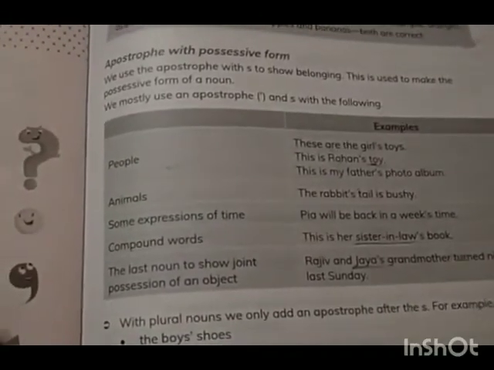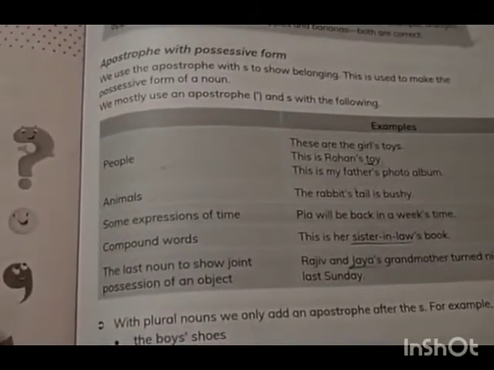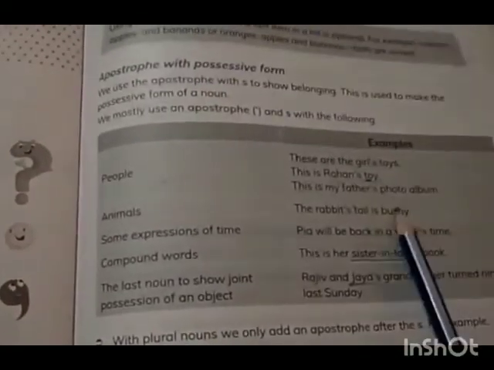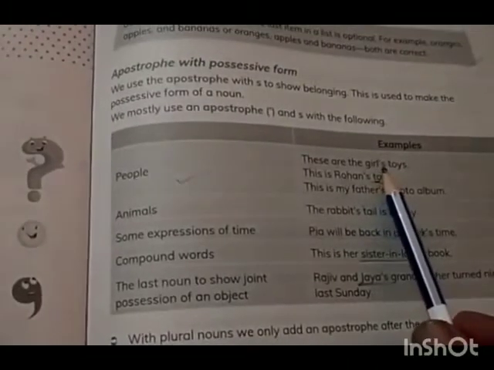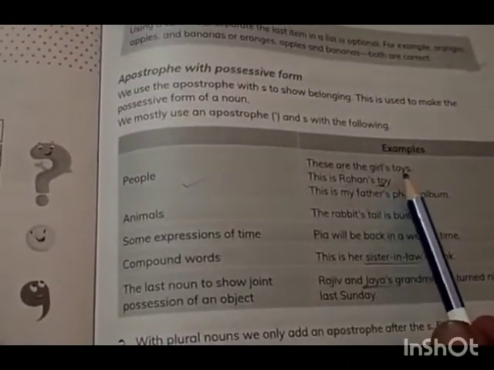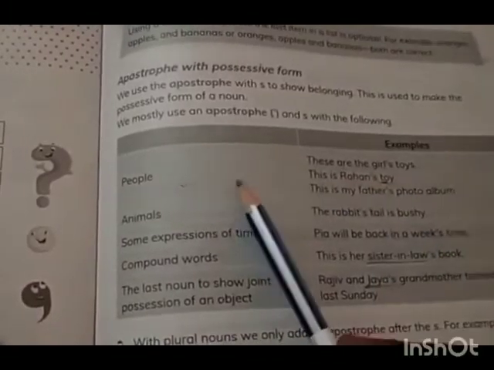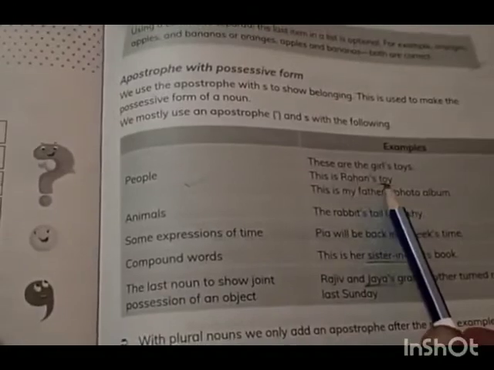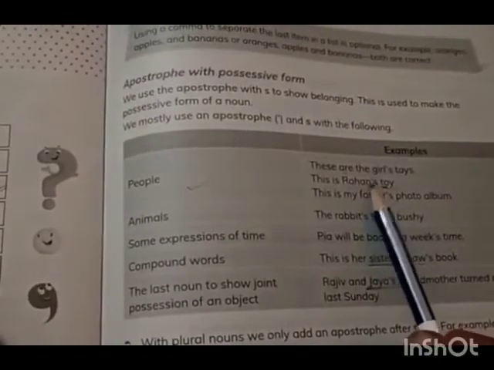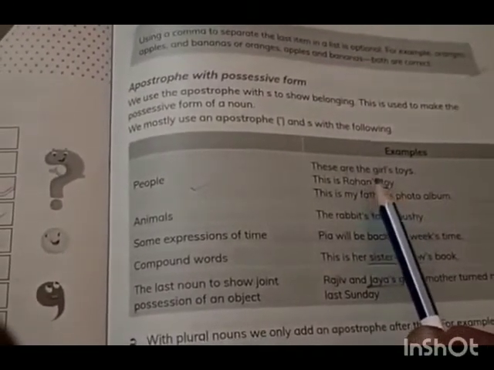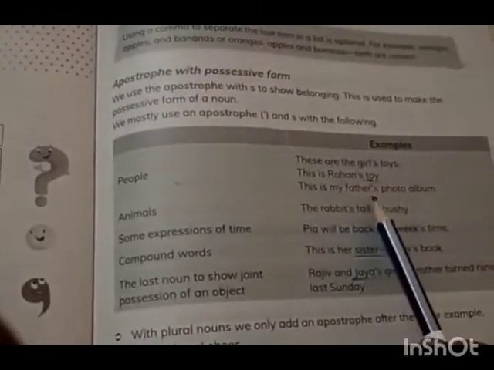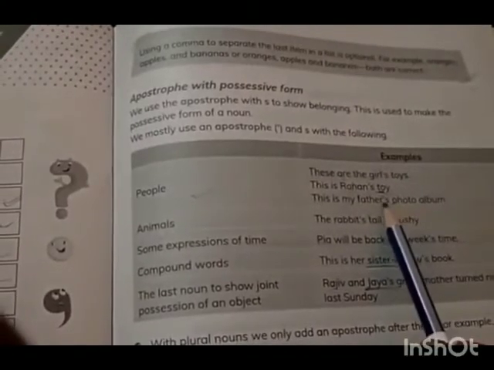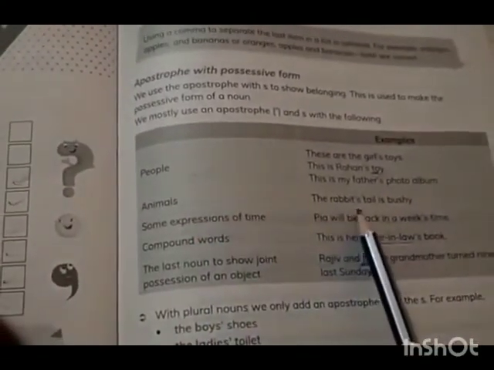So people, if we talk about people, for example, let's say these are the girls' toys. If you see there, girls' toys, it means girl and then apostrophe s, because these belong to this one. So when we talk about people, we use this. This is Rohan's toy. Again, the toy belongs to Rohan. So to show Rohan's belonging we use apostrophe s. This is my father's photo album. Whose father's? So to show belongings we use apostrophe. Again, for animals also you can use it like this.